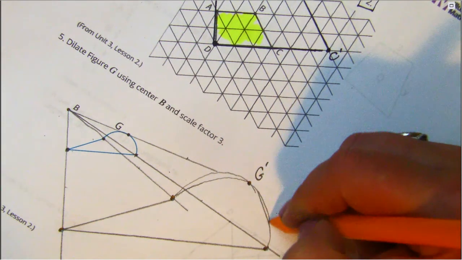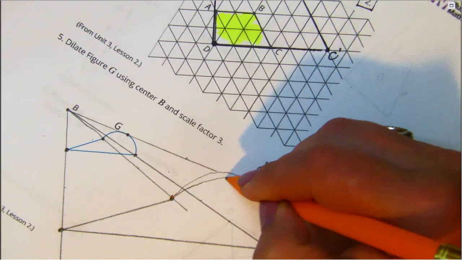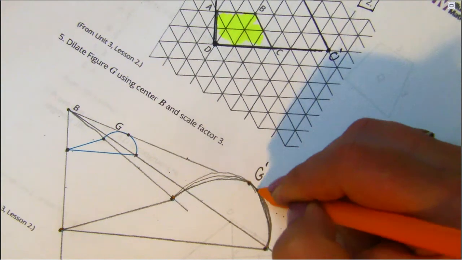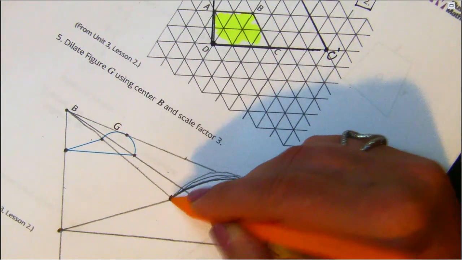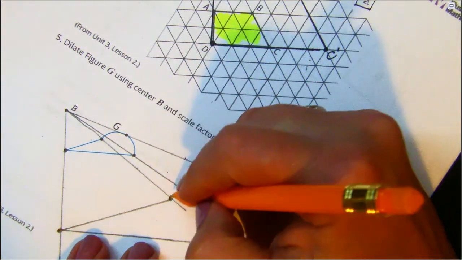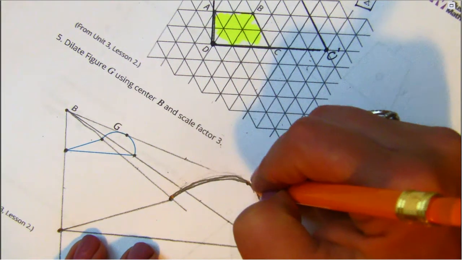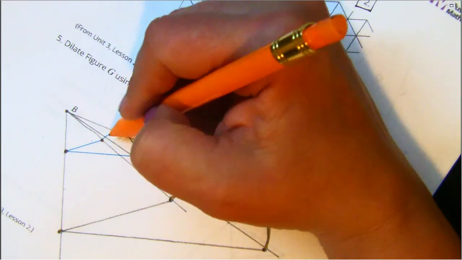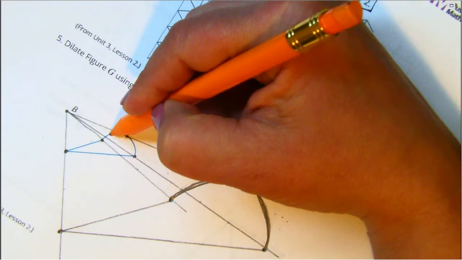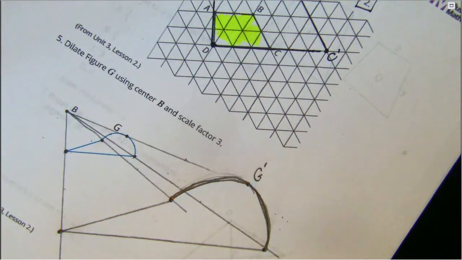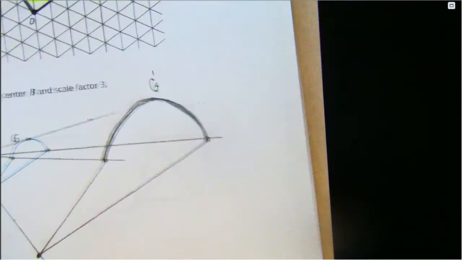Oh boy. Just going to keep doing this till it looks good. Pretty good. What could you do if you wanted to be more precise? You could get another point here or another point here to help guide your points. All right, that was number 5.